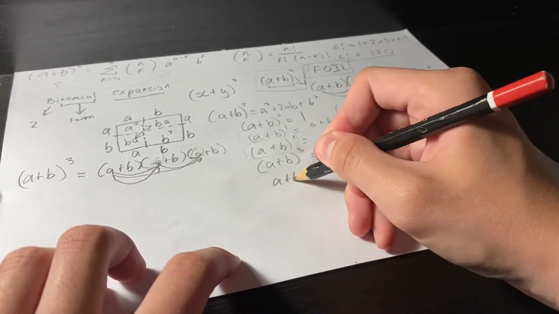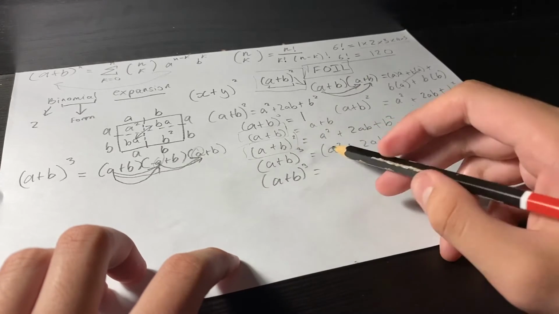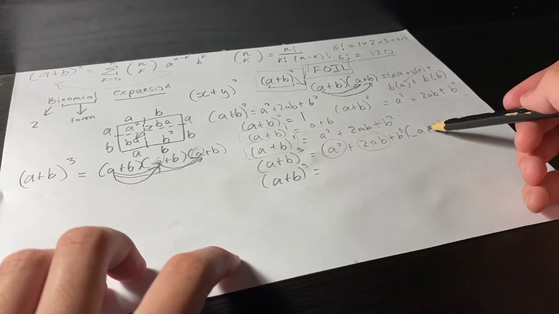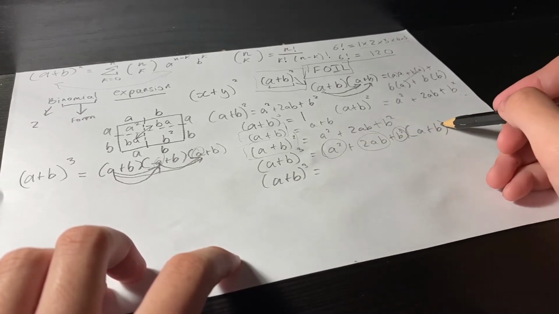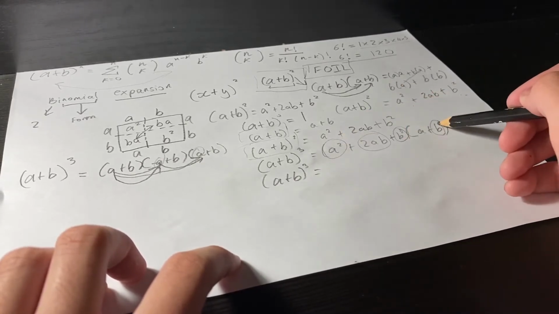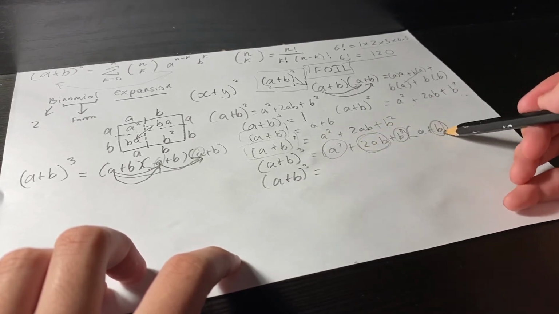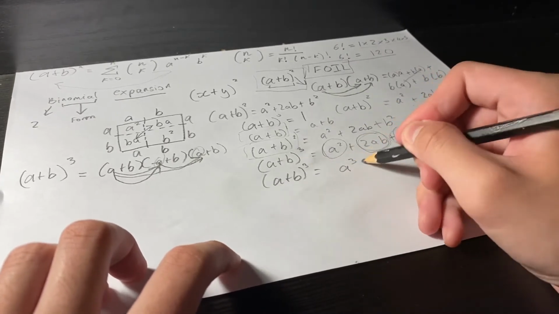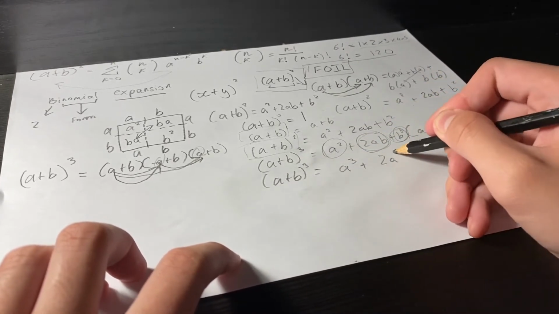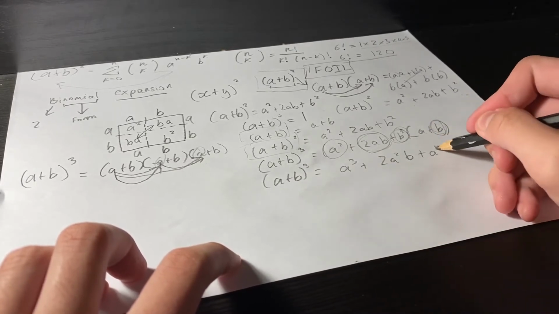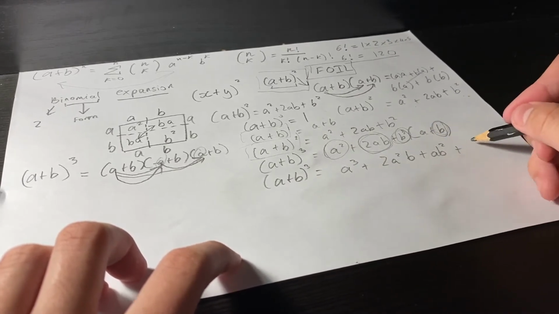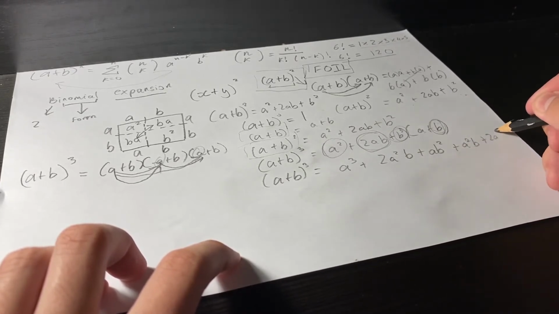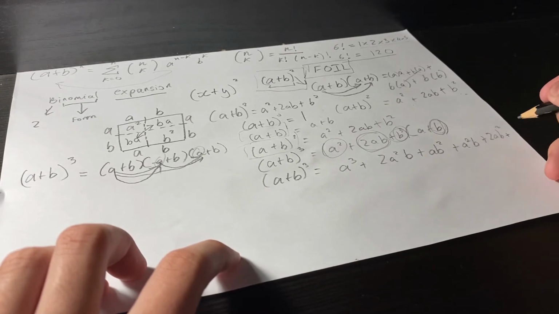So we get (a plus b) cubed equals a times a squared, a times 2ab, a times b squared, plus b times a squared, b times 2ab, b times b squared. So let's do that. A times a squared is a cubed. A times 2ab is 2a squared b. A times b squared is ab squared. Now b times a squared is a squared b. And then b times 2ab is 2ab squared. And then that's just b cubed.